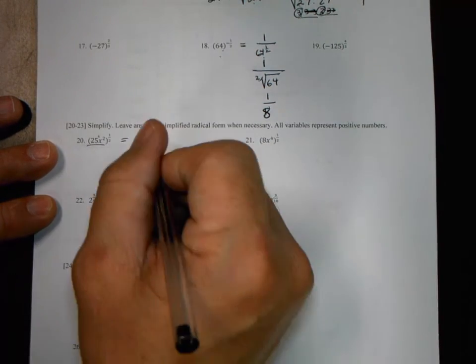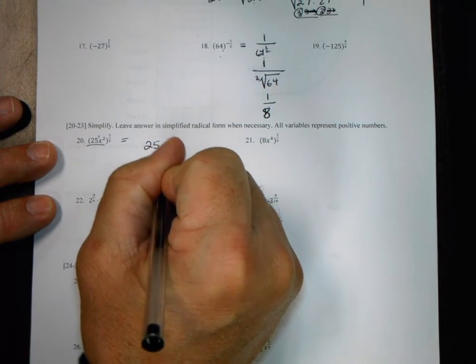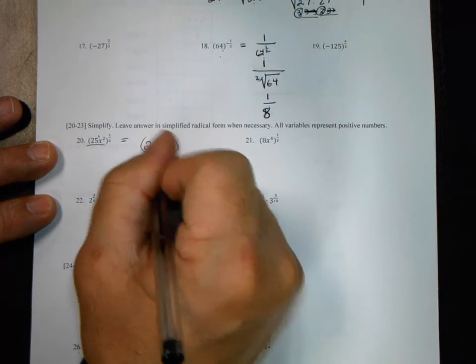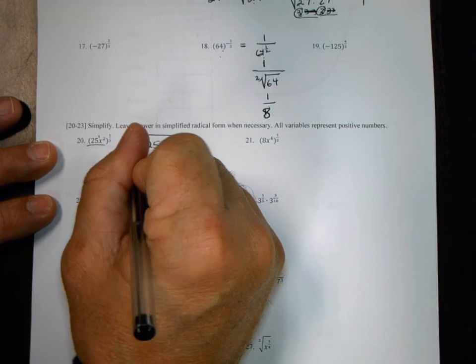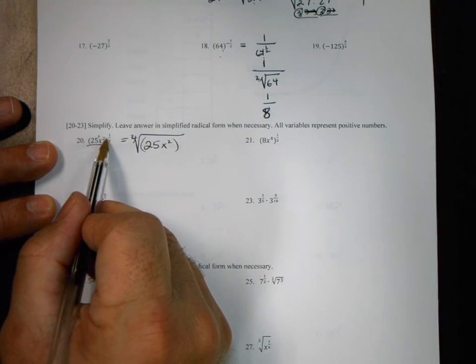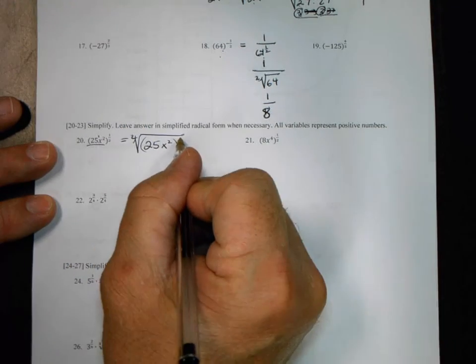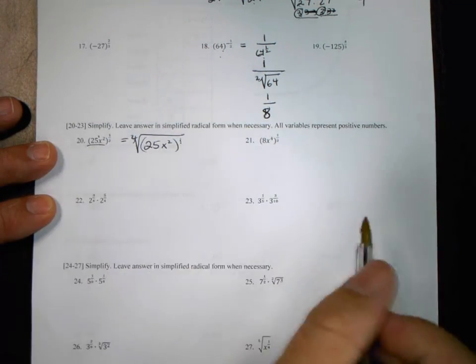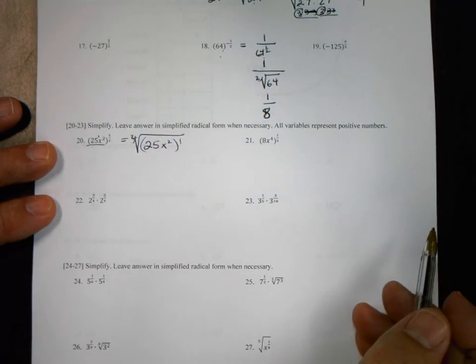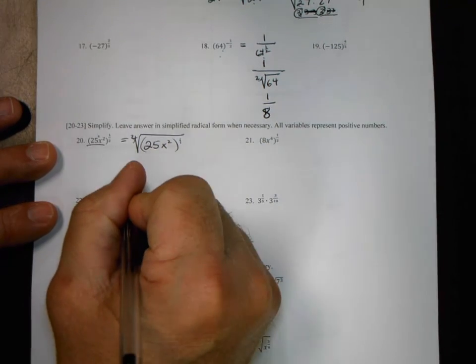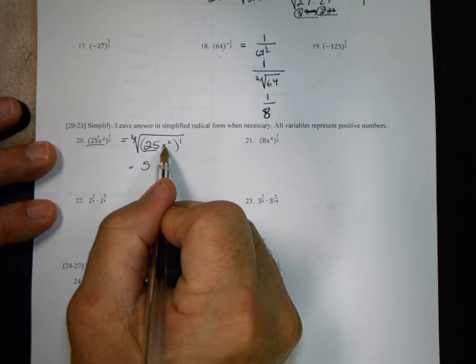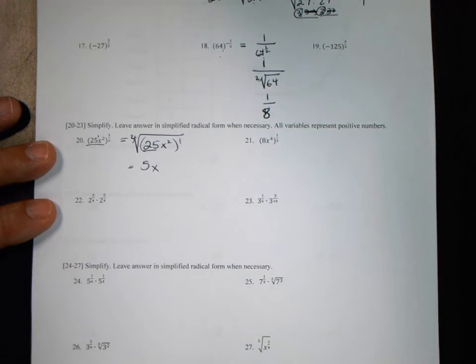So I'm going to take the 25x squared, and I'm going to take the square root of it. 25x squared to the 1/2 is the square root of 25x squared. There's the numerator, and there's the denominator. Well, that's pretty easy because the square root of 25 is 5, and the square root of x squared is x.